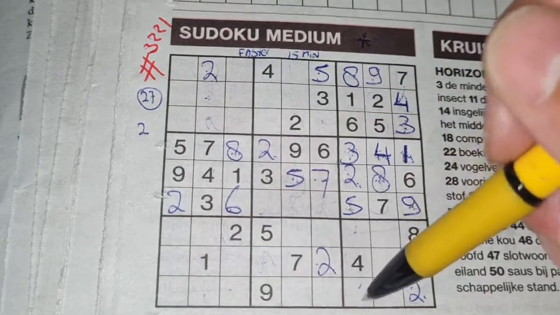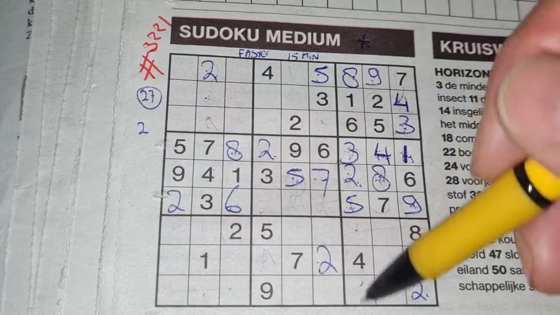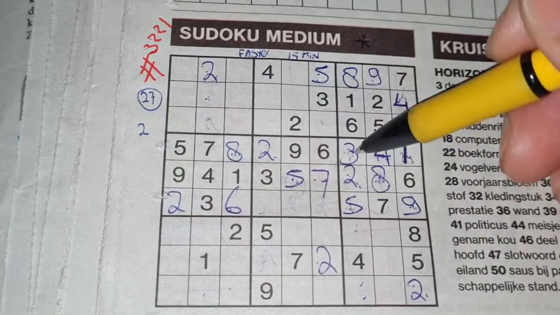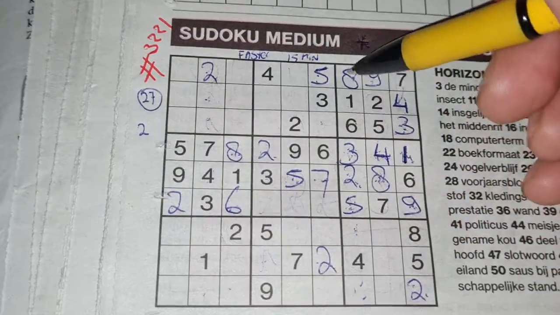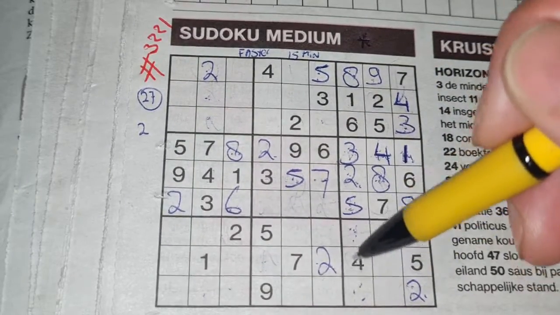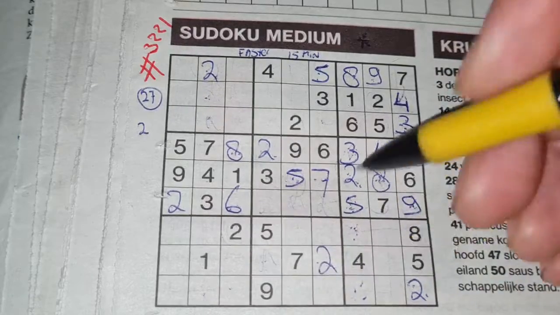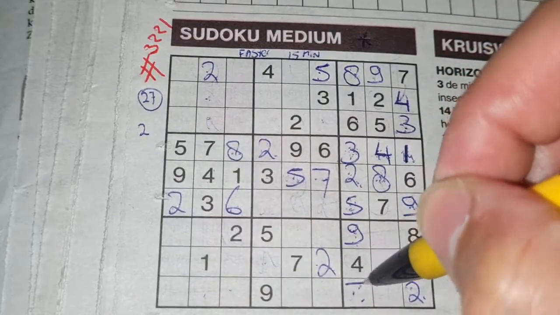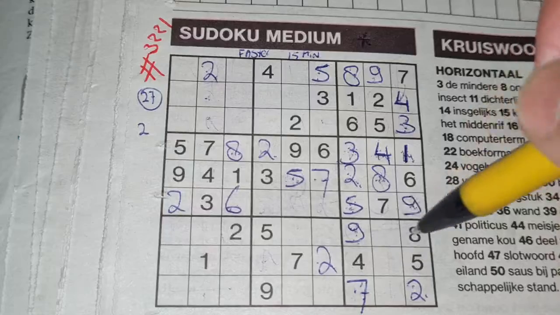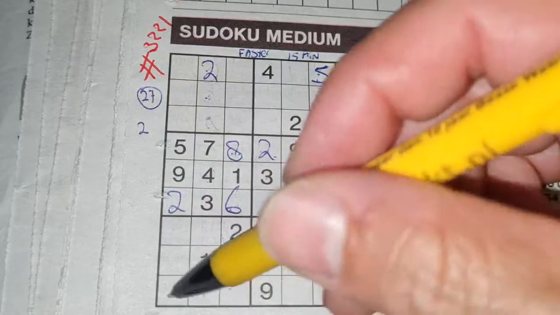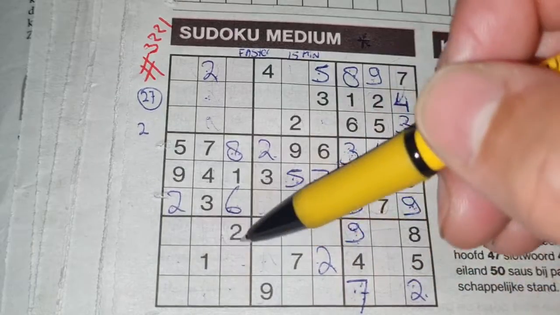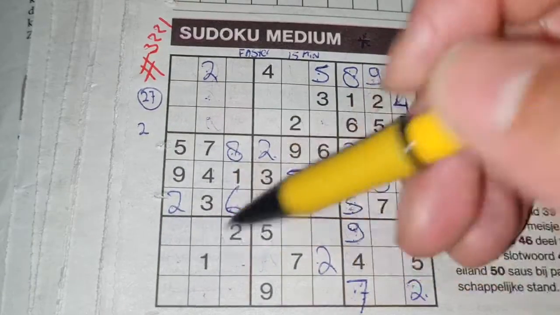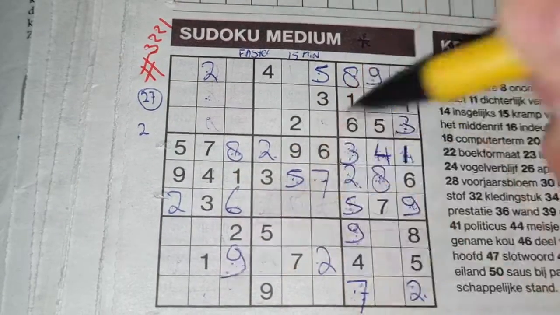2 numbers left in this column. 1, 2, 3, 4, 5, 6, 7 is missing. 8 and a 9 is missing. 7 and a 9. We see here 9, no 9 there. 9 should be here. And the 7 goes there. 9 in this row. 9 in the last row. So in the row between, the only two places for the 9 should be here or there. We see there 9, no 9 there. 9 should be there.